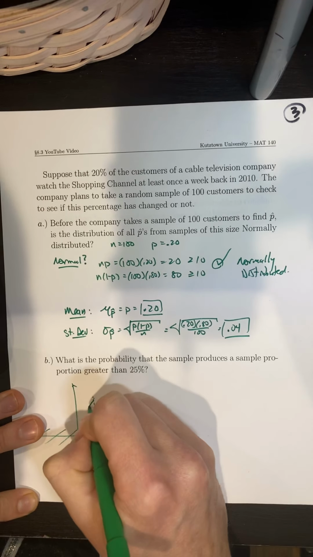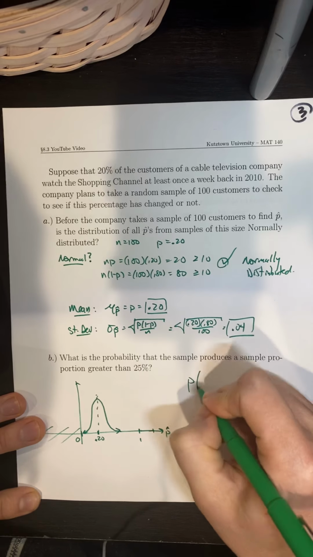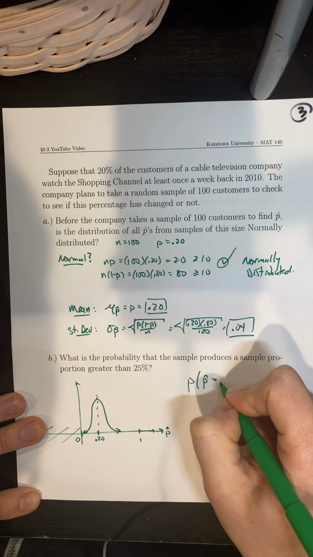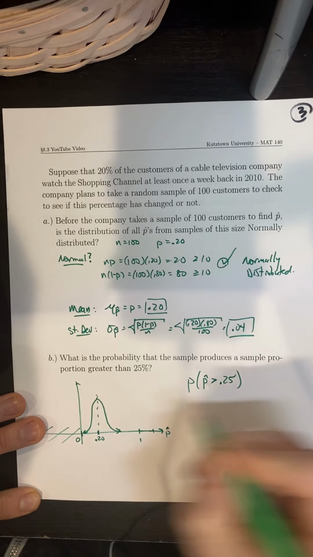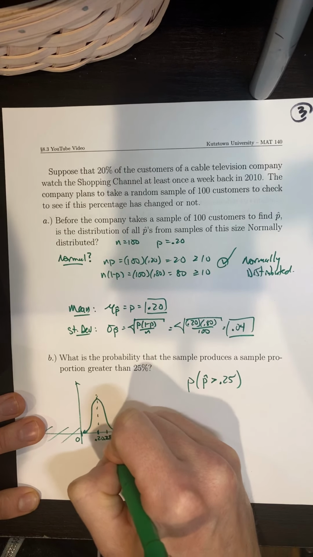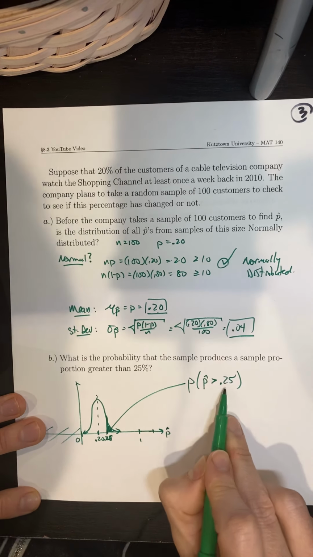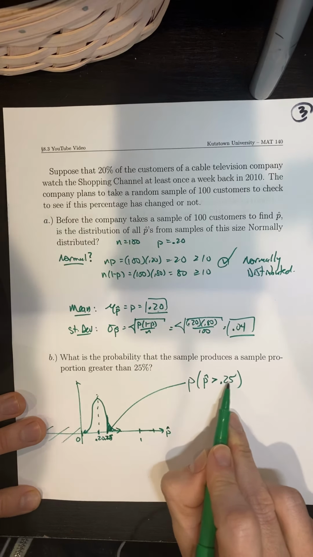So what we have is a normal curve, because we already determined that it's normal, centered over 0.20. What we want to know is, what's the probability that my p hat that I get from the sample is greater than 25% or greater than 0.25? Well, 0.25 is to the right of 0.20. So what I'm really looking for is the area to the right of 0.25 on this little curve. So we can already see, what is one standard deviation? 4%. So this is just a little bit above one standard deviation to the right. So the probability is probably not that great. But let's find it out anyway.